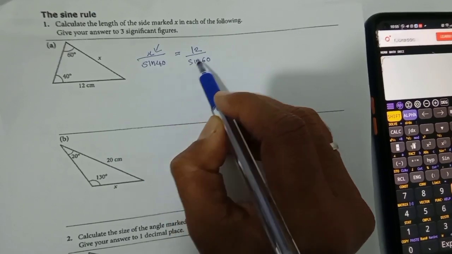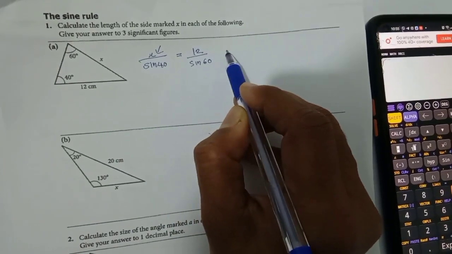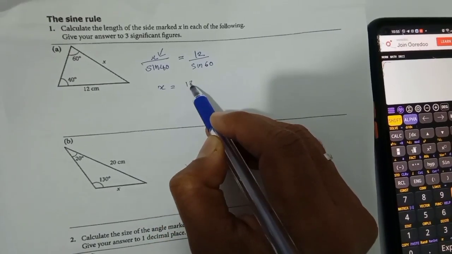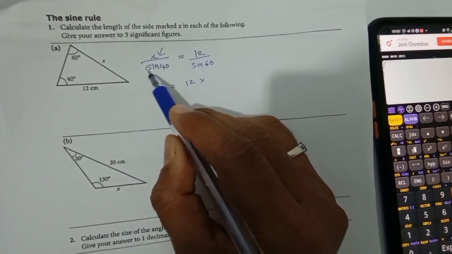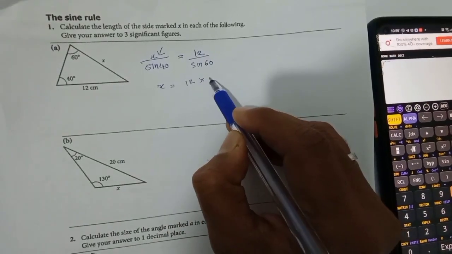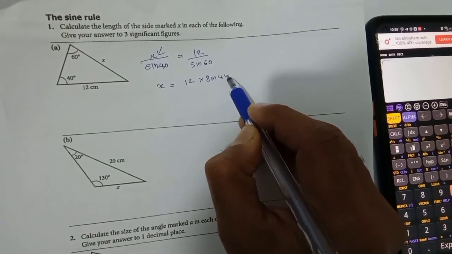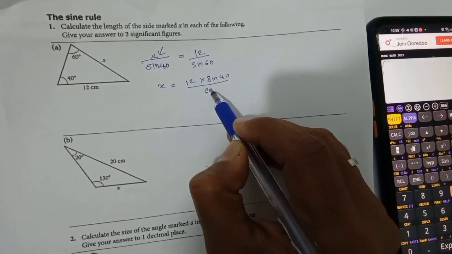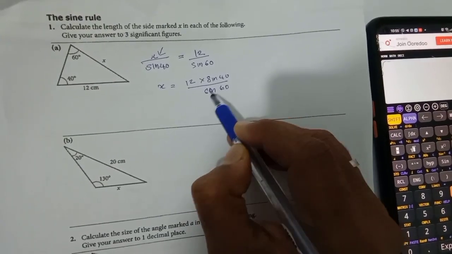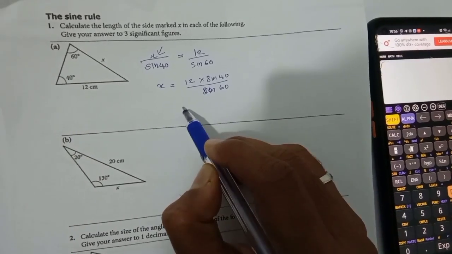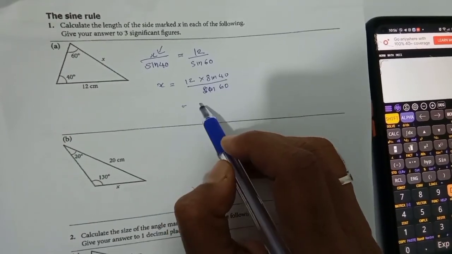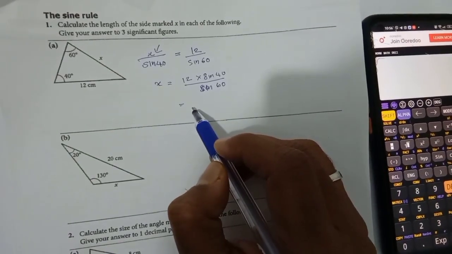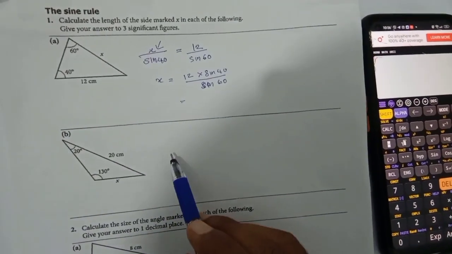Here the division becomes a multiple, so we can write x is equal to 12 into sine 40 divided by sine 60. Then you can use the calculator and find the value of 12 into sine 40 divided by sine 60. Okay, and look at the next question.